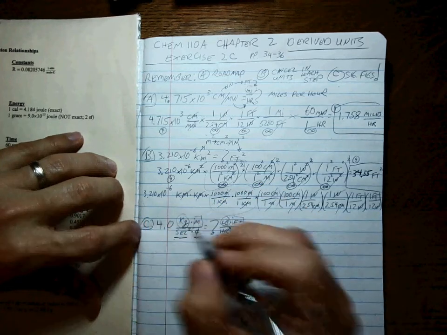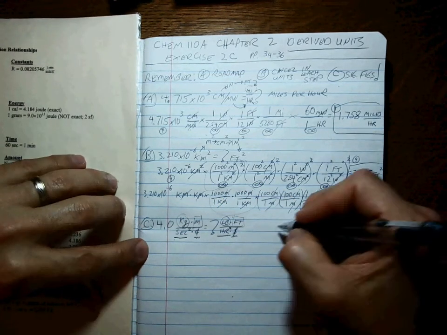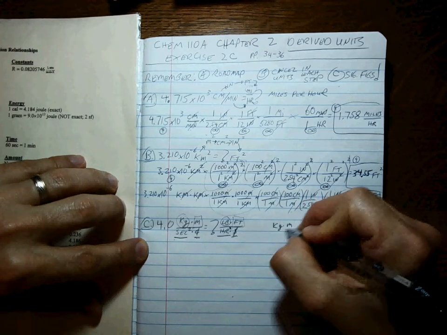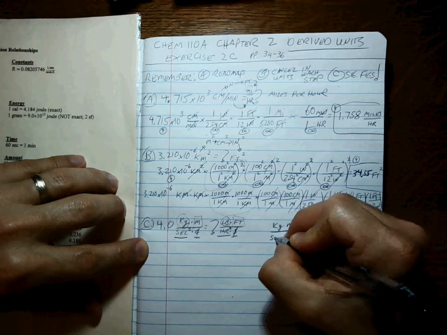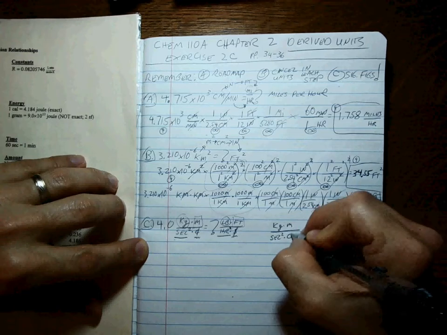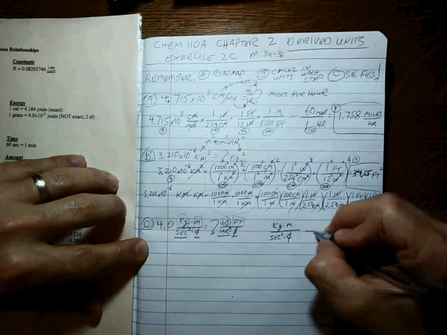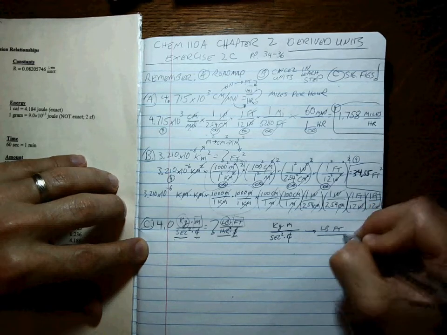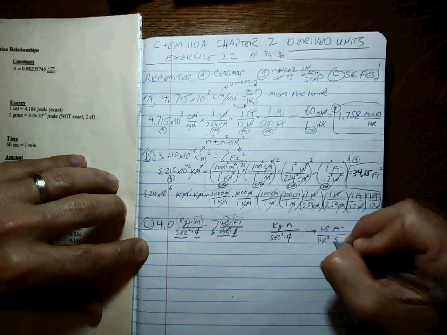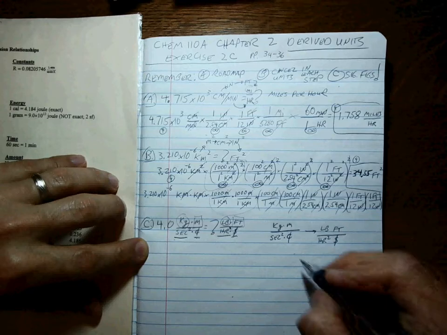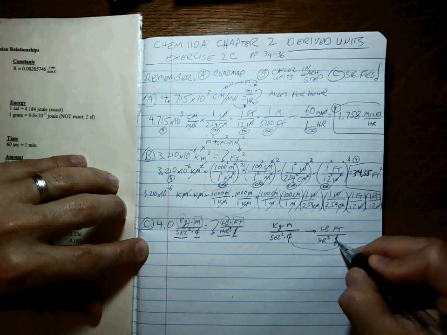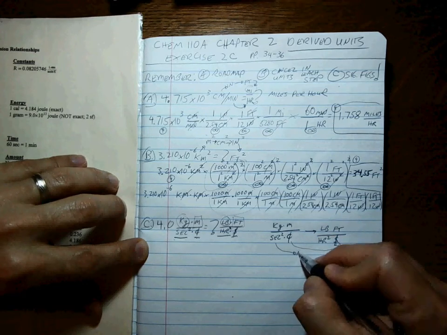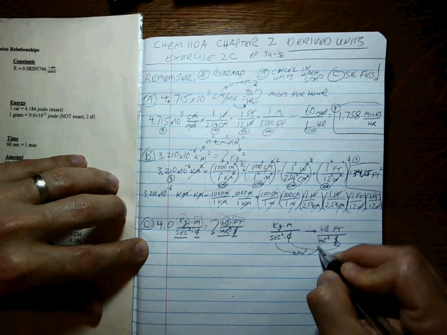Alright, so let's do just a unit analysis up here. Kilogram meter per second squared cents, going to pound feet per hour squared dollars. Well, clearly that's a multi-step conversion. Second squared goes to minute squared, then to hour squared.